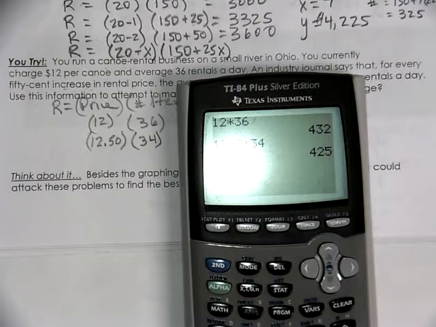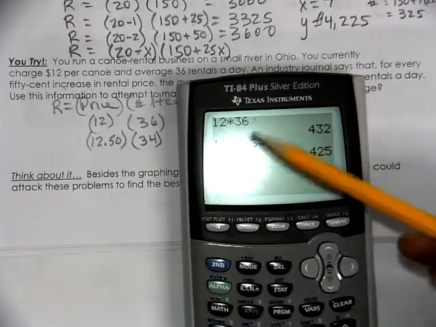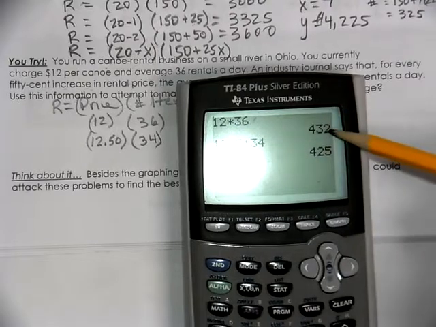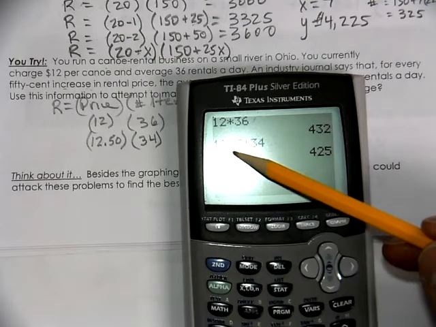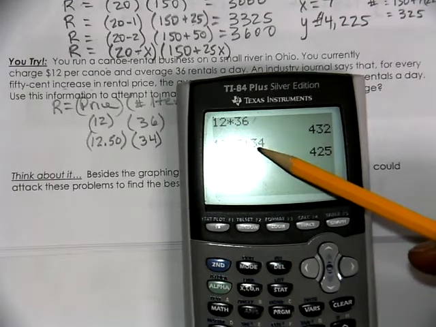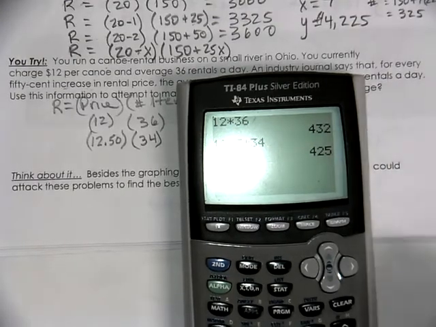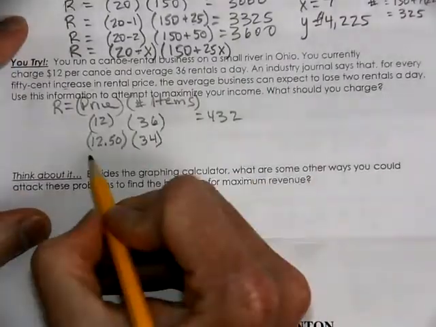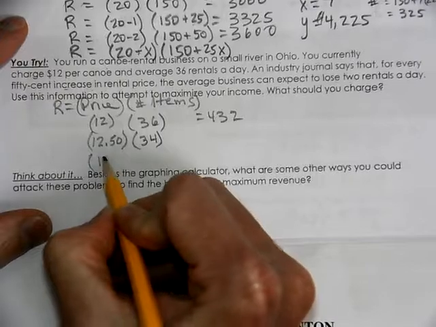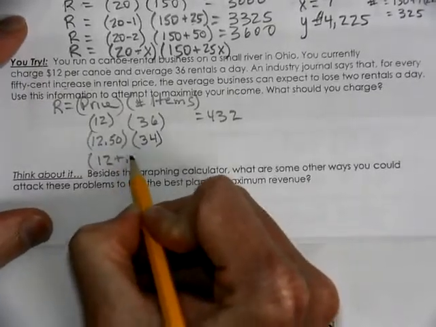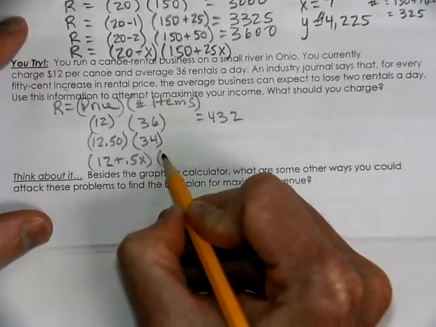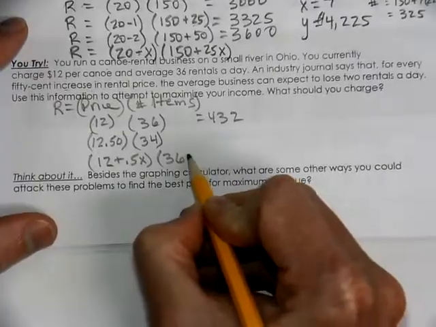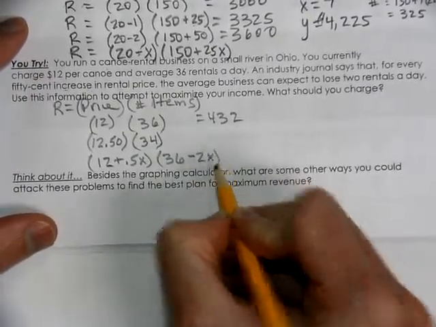Not what I expected. What this is indicating is that at our $12 price, we were making a higher profit than we would if we charged an extra 50 cents, since that increase in the rental price would make us lose 2 people. So what I'm seeing, we have our 12, and we're going to add 50 cents X. We're going to have 36 rentals, but we're losing 2 rentals every time.